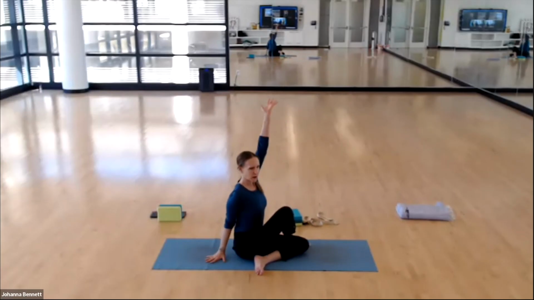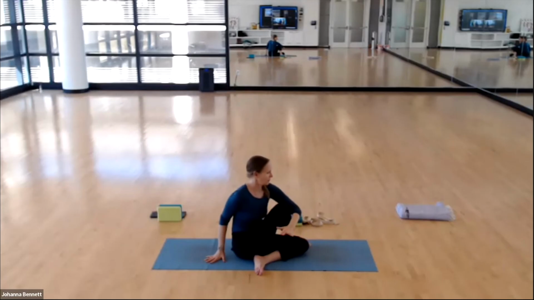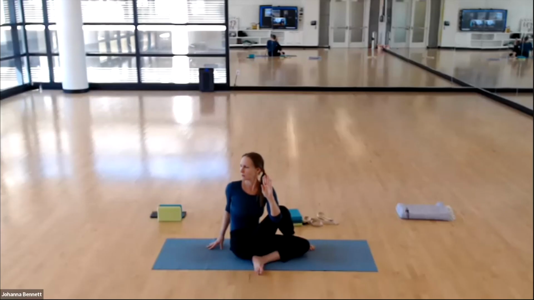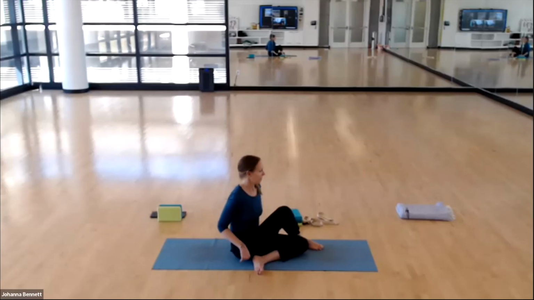Inhale, bring that left arm up. And then exhale, either wrap the elbow in front of the knee or hook it. Good, and twist the other direction. Good, try to pressurize the right big toe down. Good, and just massaging the whole inner organs of the trunk. One more breath. And exhale, let's release. All right, let's unwind.